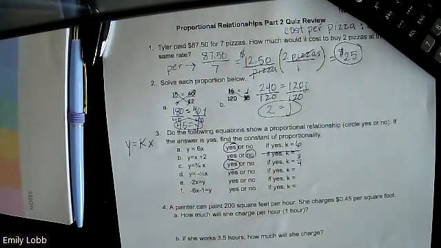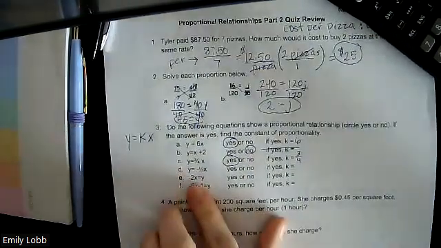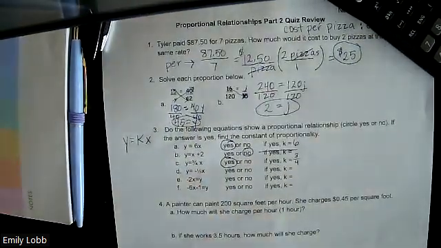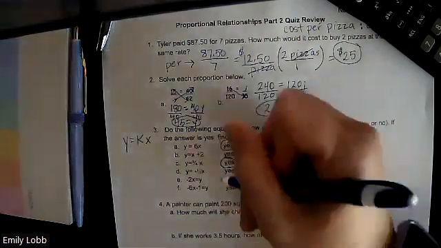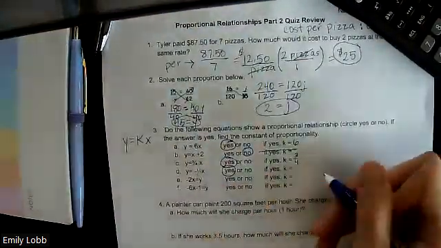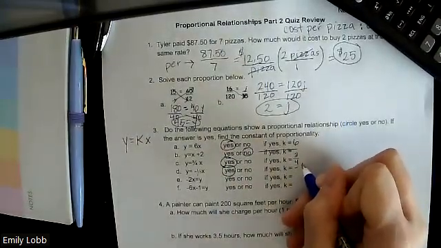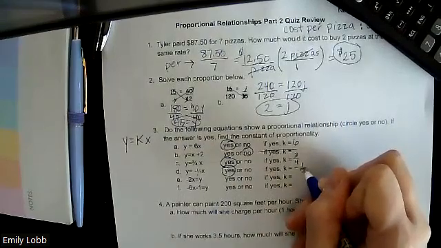They're not asking us to figure out what y is. They're just asking us if this is proportional. How about letter D? Yes. What is k? Negative 1/5. Very good.